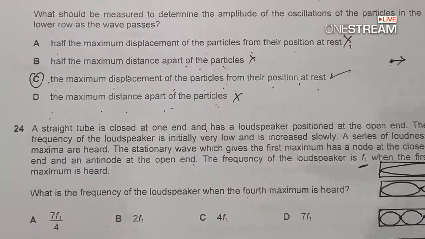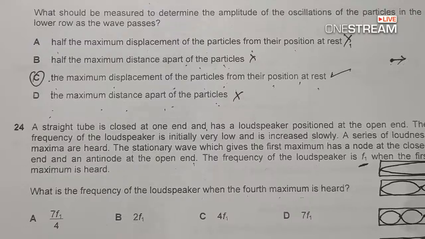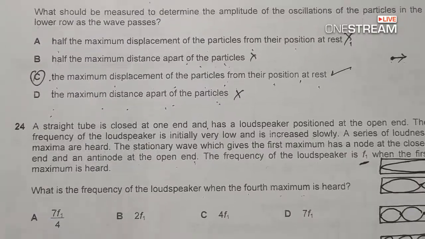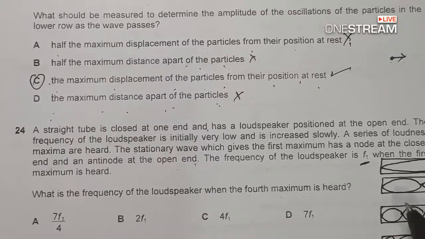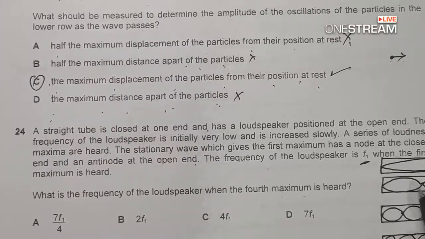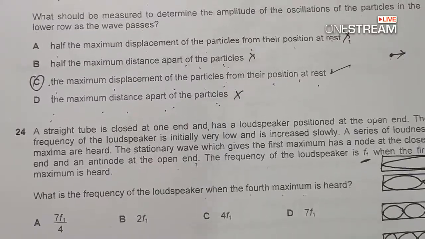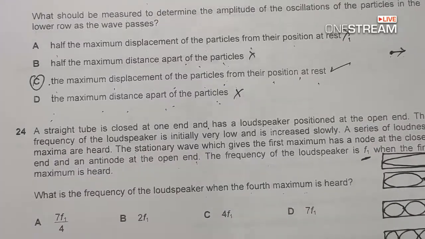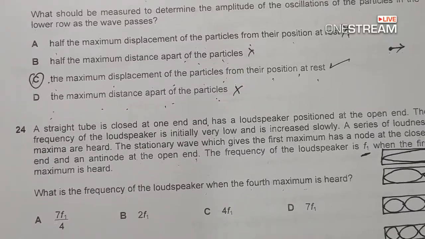Okay, and then if you increase the frequency of the source, what happens? There are possibilities that you will hear the loud sound a second time, third time, fourth time, fifth time, like that. So now here, this is the first time the loud sound is heard, which is the first maximum, and then this is a possible second maximum. This is the possible third maximum, and then this is a possible fourth maximum.